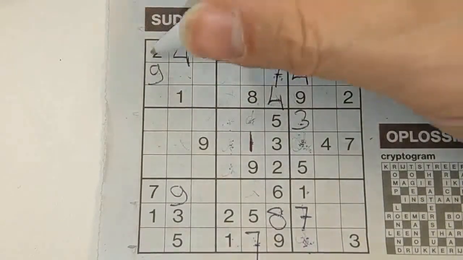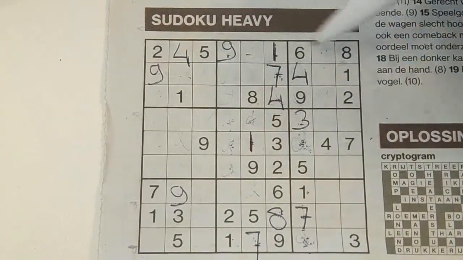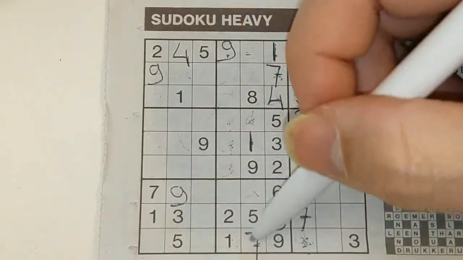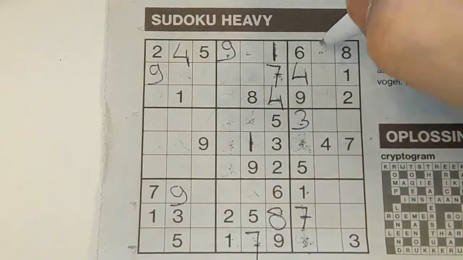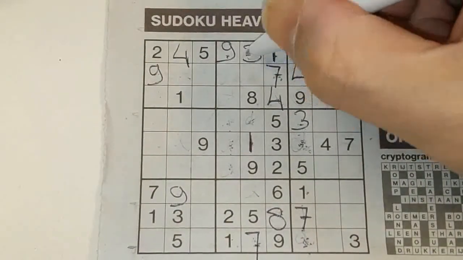2 numbers missing in the first row. The numbers 3 and 7. We have a 7 here, so no 7 there. 7 should be here, and the 3 goes there.